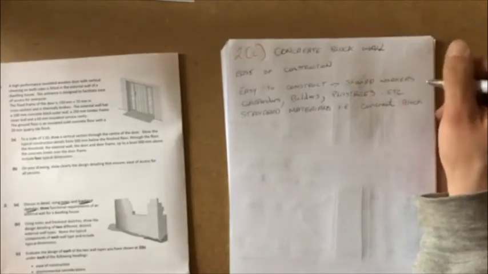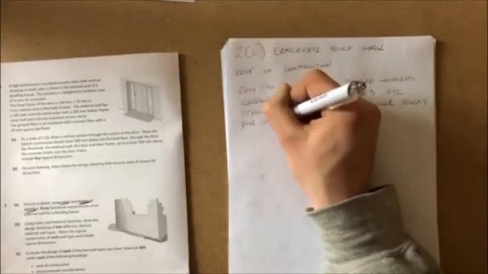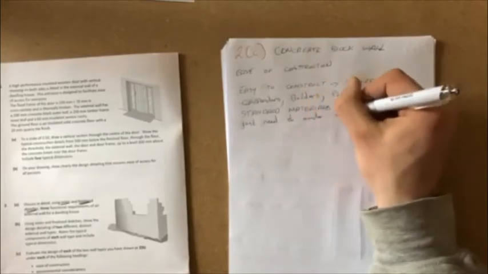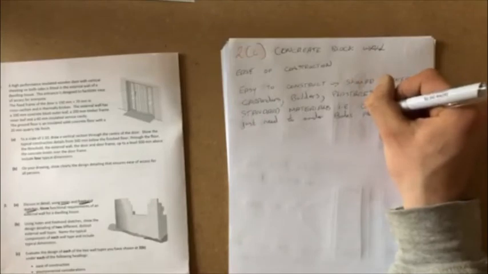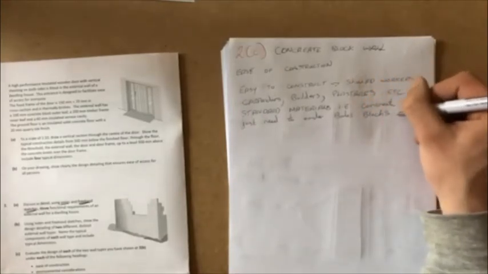So just need to order bales of blocks. That's how they come. And the timbers then are all standard.